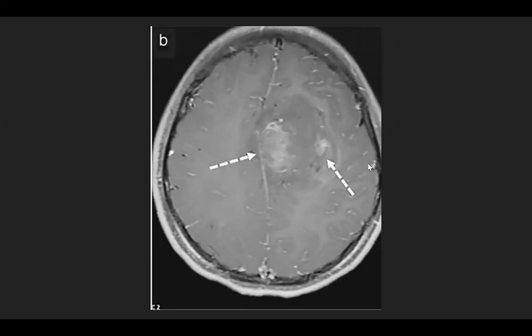It's a heterogeneous contrast enhancement. Yeah, and what kind of contrast enhancement would that be? It's patchy as well. Patchy, heterogeneous, and it's patchy. There are two different patches here and here.